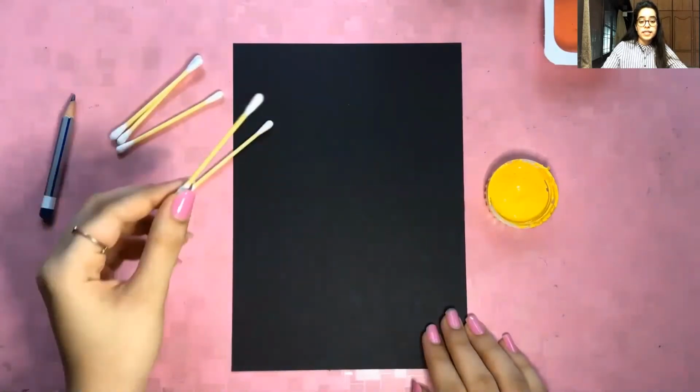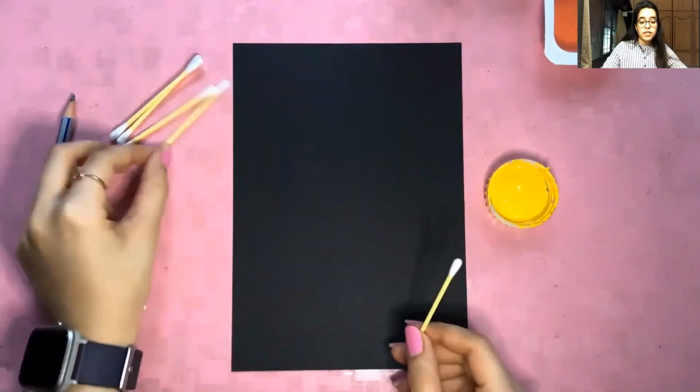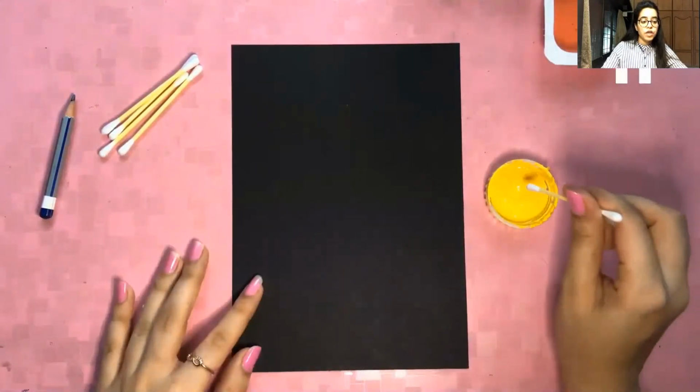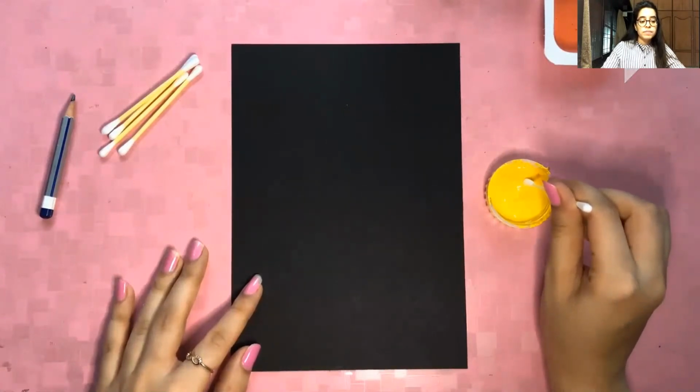I'm going to first take an earbud. That's the earbud that I'm taking, just one of these. And we're going to dip this earbud into the paint now. So just carefully observe first. I will be repeating this process. First, I want all of you to just carefully observe this process. Okay? So first, I'm just dipping this earbud into the paint.